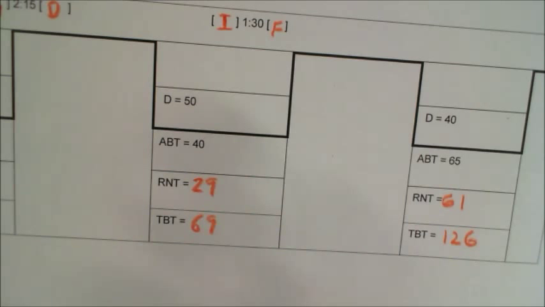We've looked at the table and we find that we are a letter F. We have also gone to the table and found out that if we are a letter F diver and we're going to 40 feet, we have a residual nitrogen time of 61. So we add 61 in the residual nitrogen space to the actual bottom time of 65, and as far as we're concerned, we have been diving for 126 minutes.